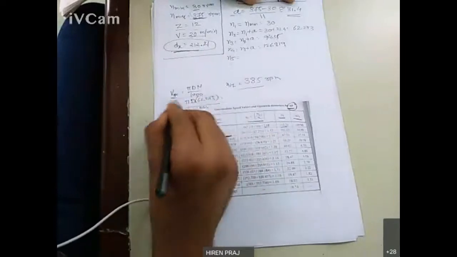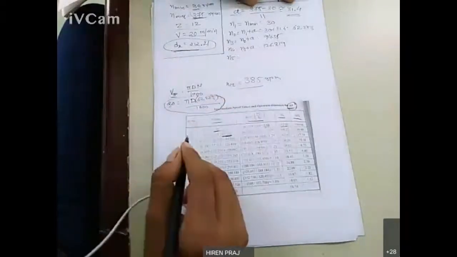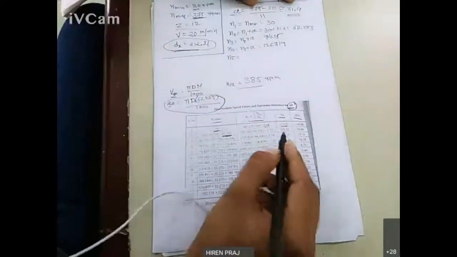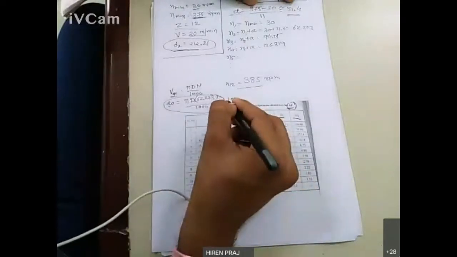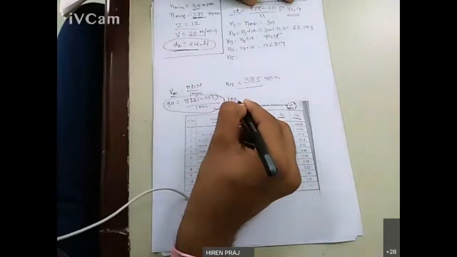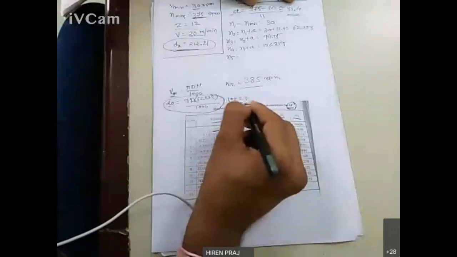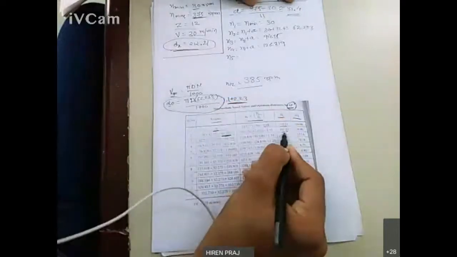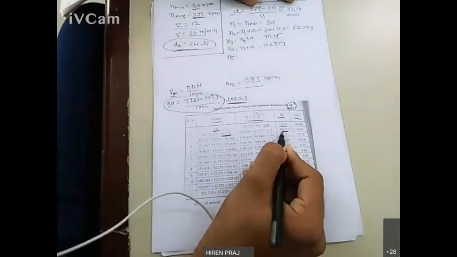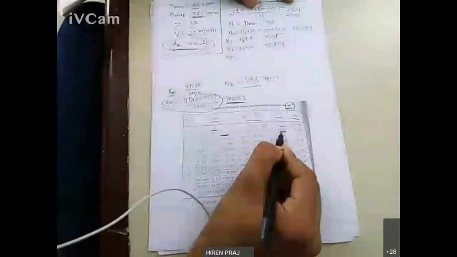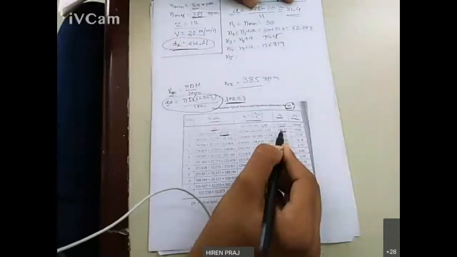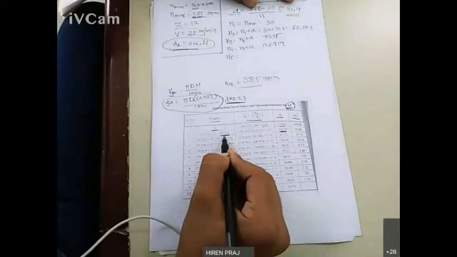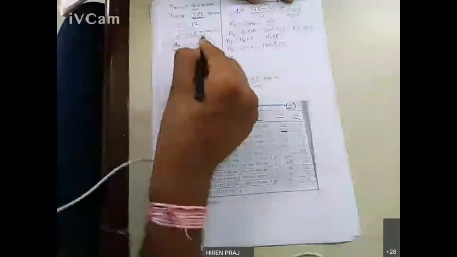So if I calculate, I'll get the next diameter as 102.23. So this is the next diameter.